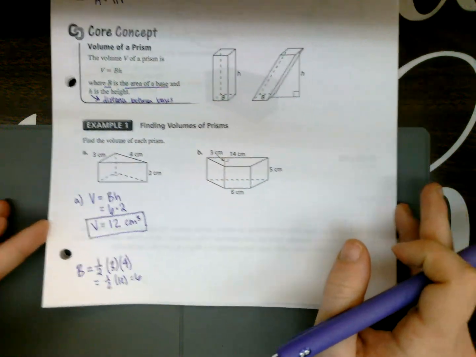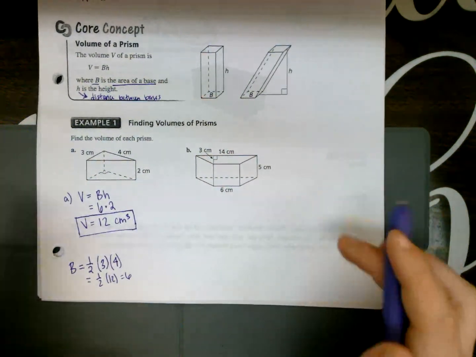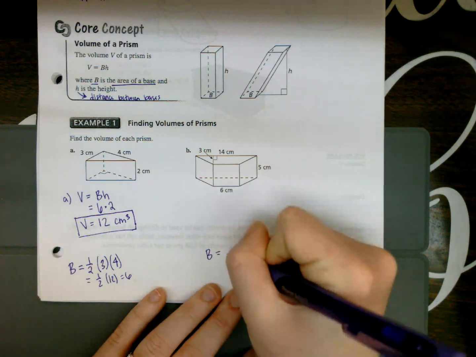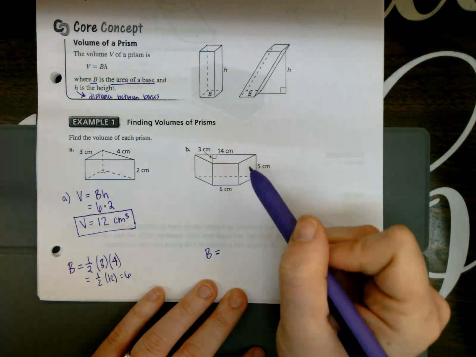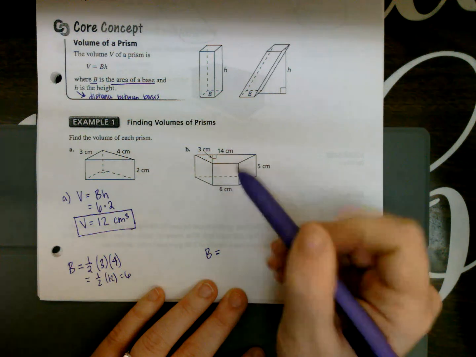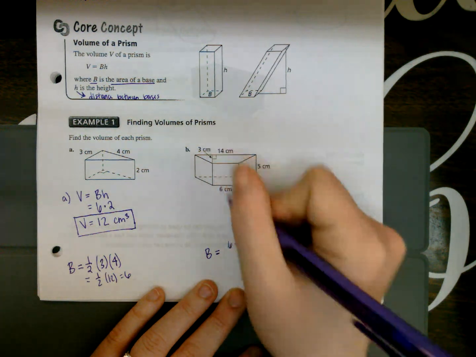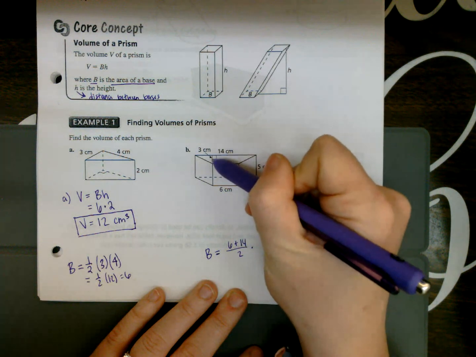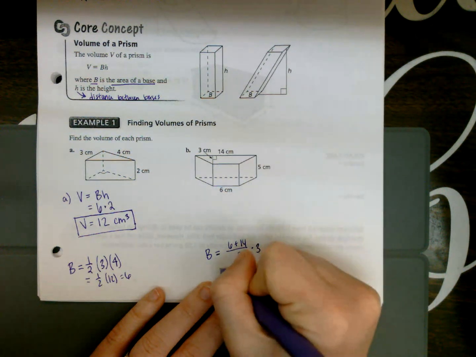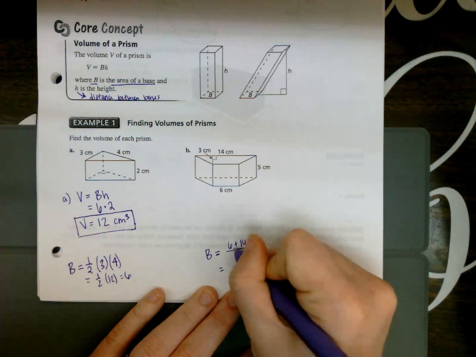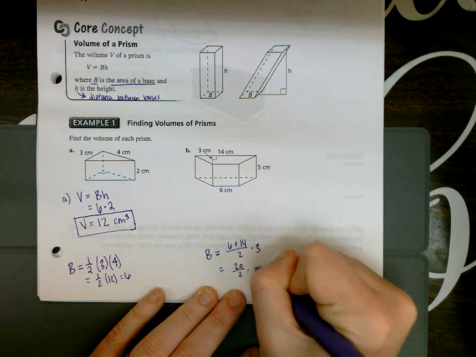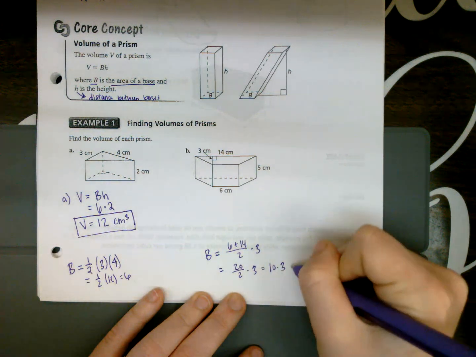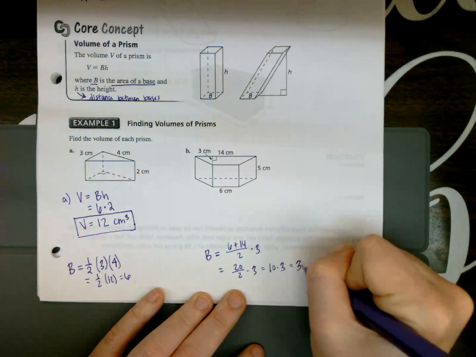Now on this one, my base is a trapezoid. So capital B is going to be base 1 is 6, base 2 is 14, divided by 2, times the height of the trapezoid, which it's showing me is 3. So that would be 20 divided by 2 times 3, which is 10 times 3, which is 30.